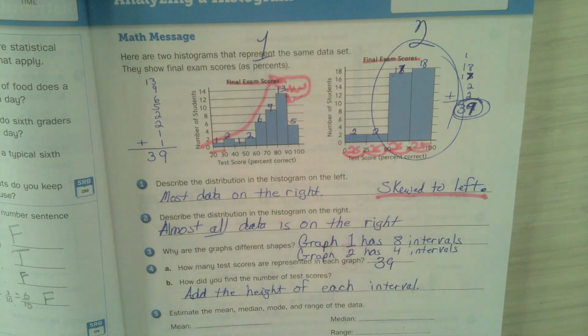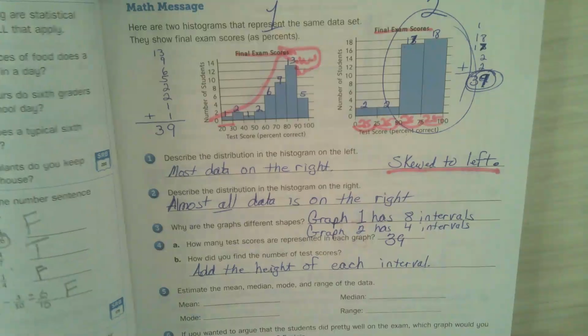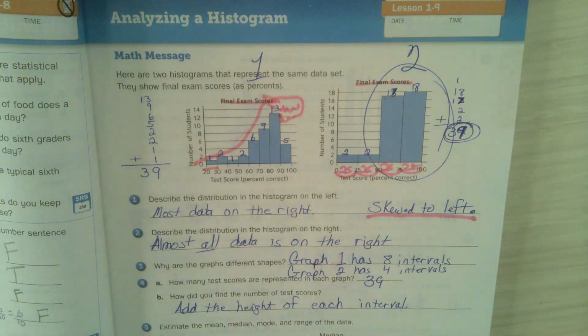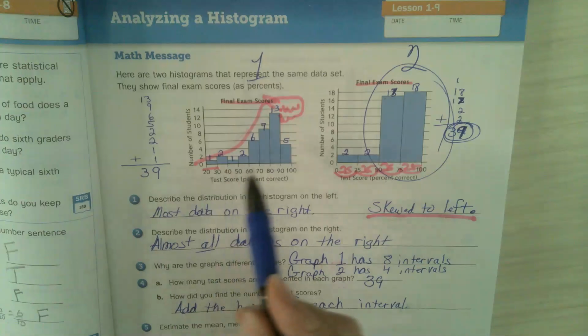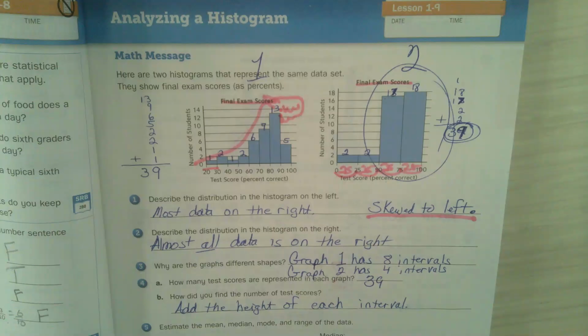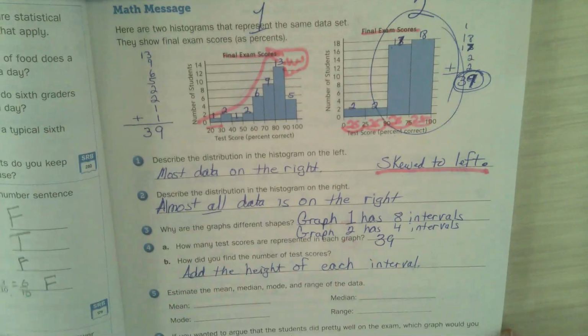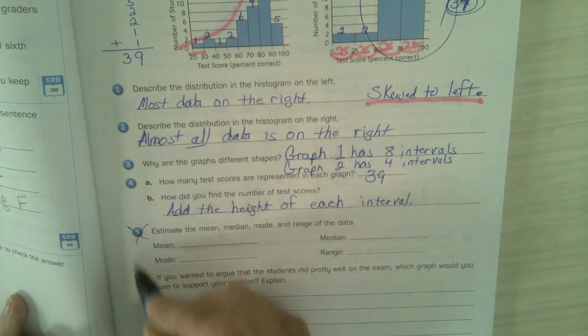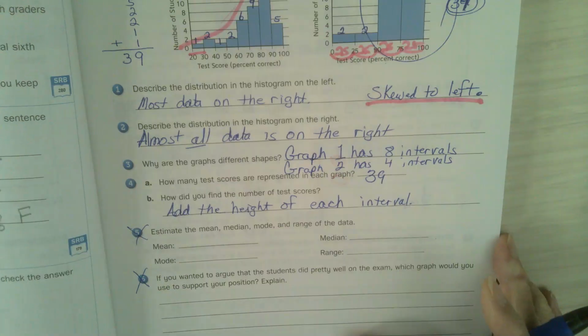Now, for the next part, we're not going to do this because it would have to be an estimate because we don't know the exact numbers. We have no idea how many numbers are in between, what the numbers are that are here. So we're just not going to do that problem. I don't think it's really a worthwhile thing. So you can put an X through 5 and an X through 6.